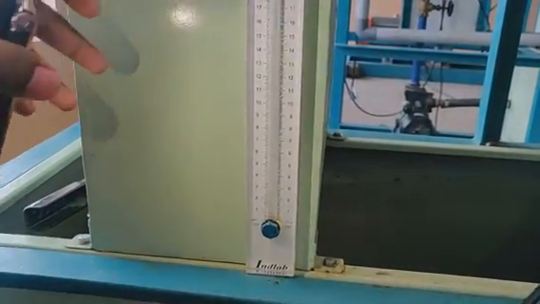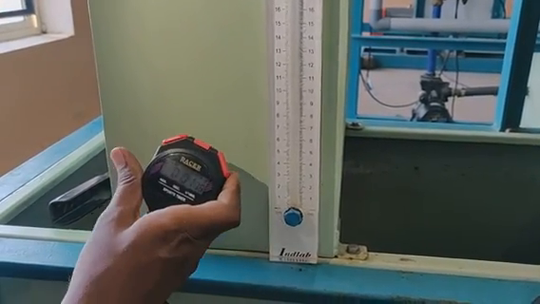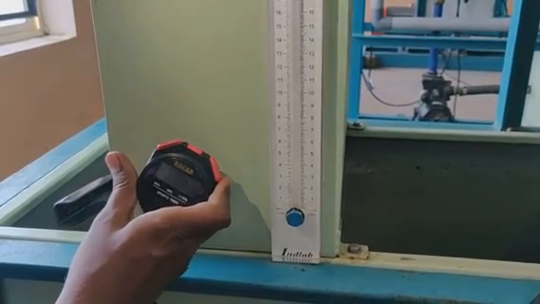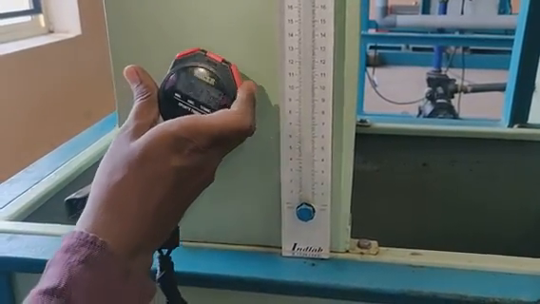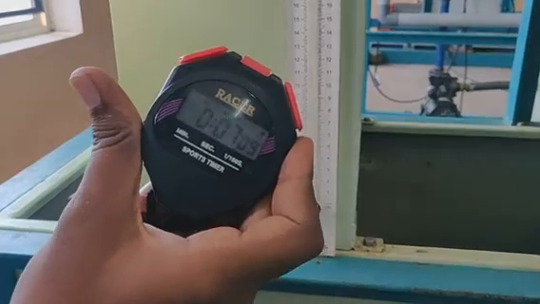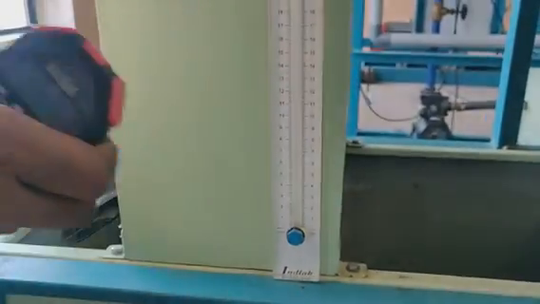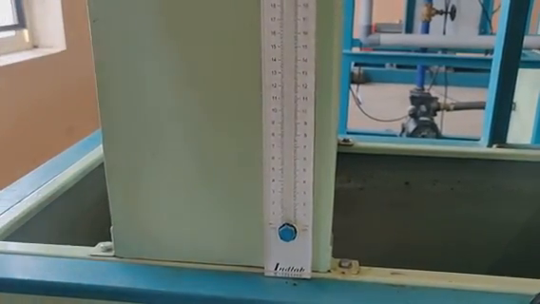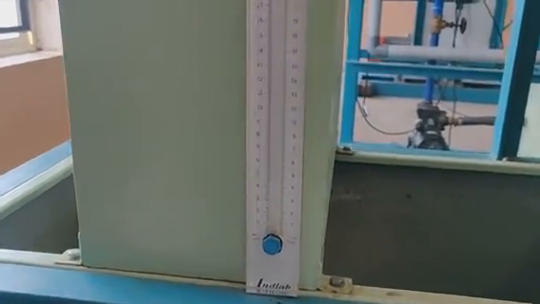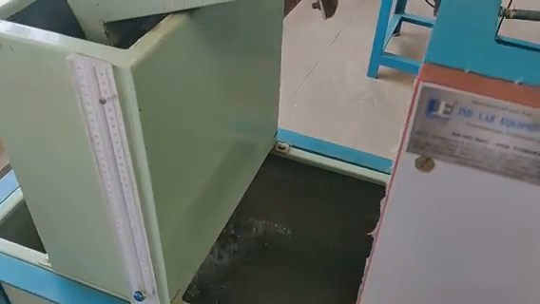Now I will start the stopwatch at 7. Started. I will stop the stopwatch at 17. Stop. This is the time, 7.09. Means 7.09 is the time value and R is 10 cm. This is the complete concept of taking the reading.